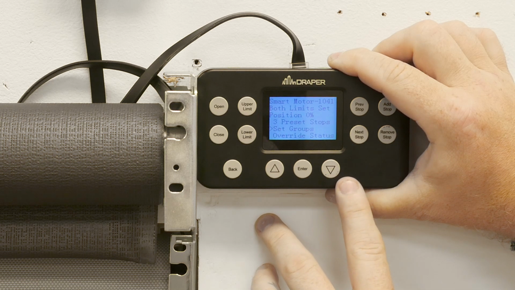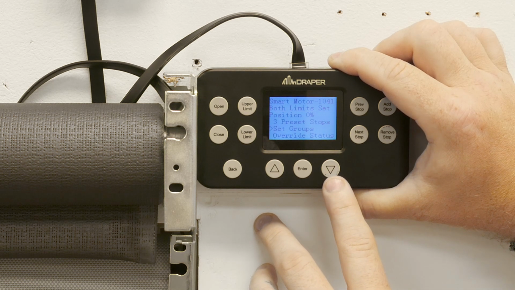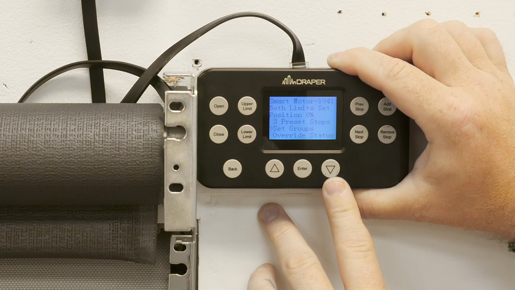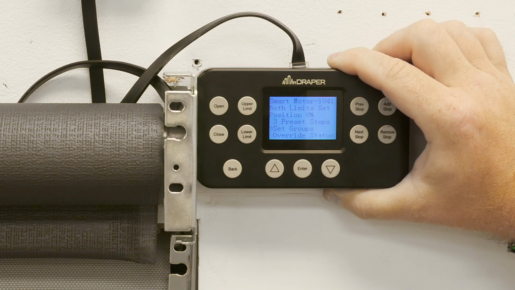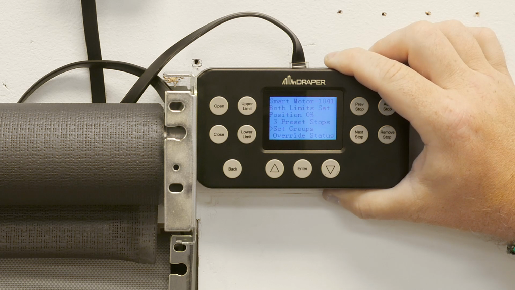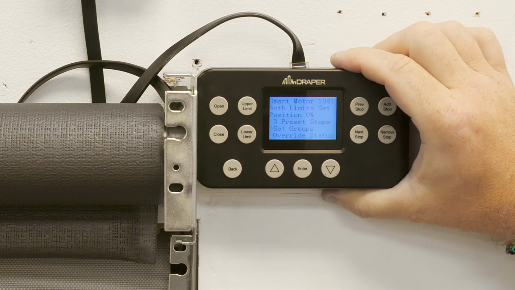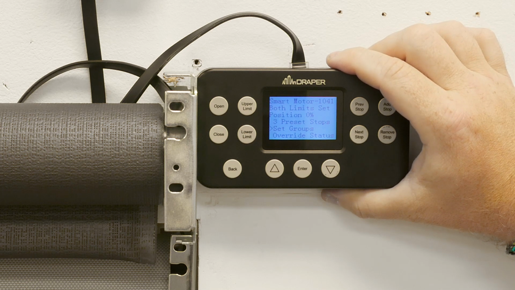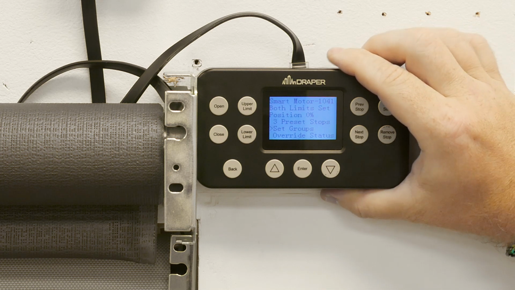A new feature from the motor limit tool version 3 is you can now set your groups directly from the motor limit tool. You can program all of your groups, your switching, your AV groups, all of your control groups can be programmed directly from the motor limit tool. I highly suggest referencing the IntelliFlex I planning sheet to help capture and document this information as you go along.